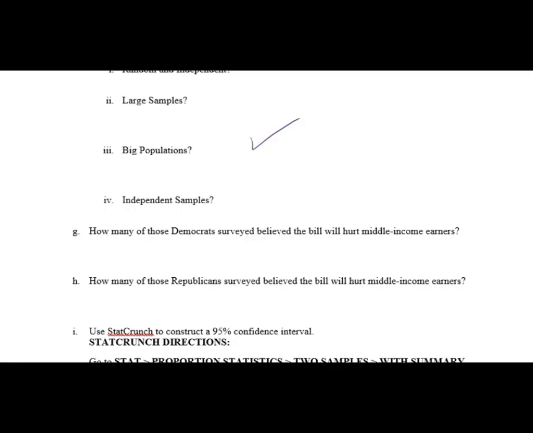Now, I'm bringing this up because how many of the Democrats surveyed? It would be 77% of the 540. The reason this is important is because when we put this into StatCrunch, StatCrunch requires us to put in the number who agreed with the statement, not the percentage. So basically, I'm doing 0.77 times 540 in my calculator. I'm getting a decimal, 415.8. I'll round it to 415.